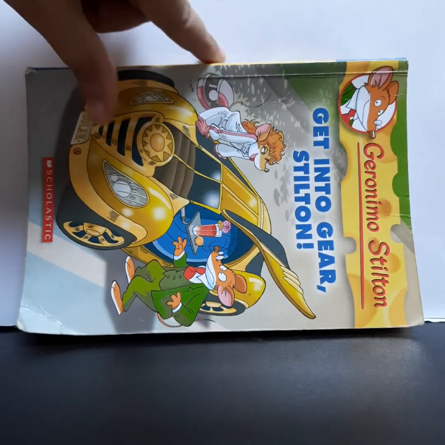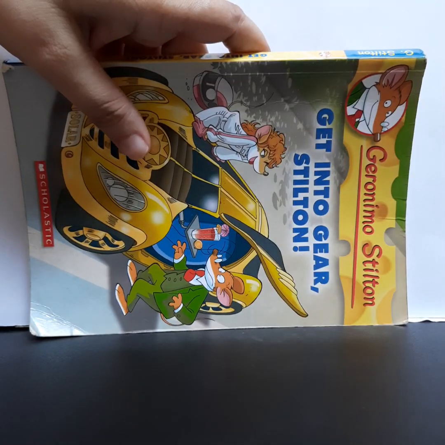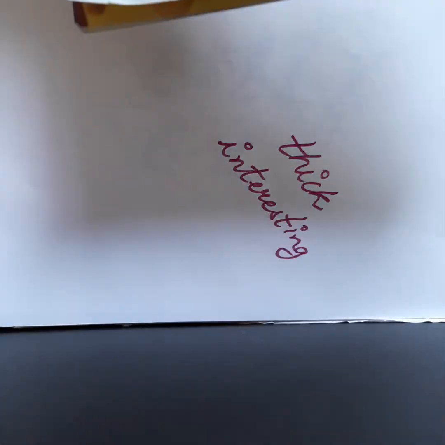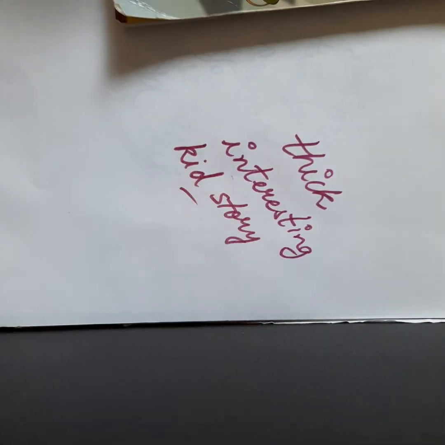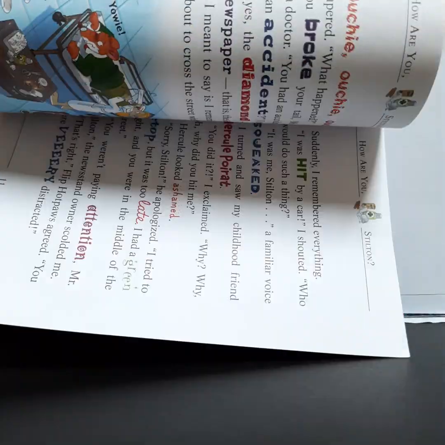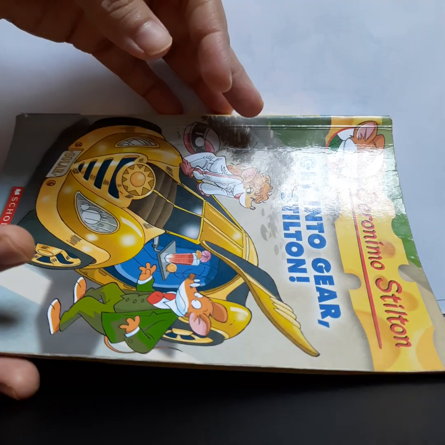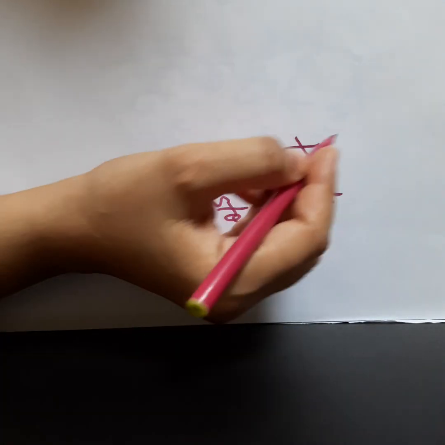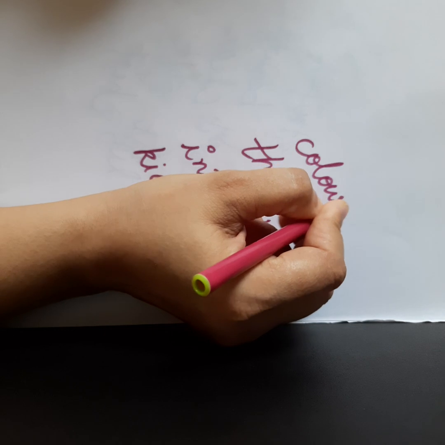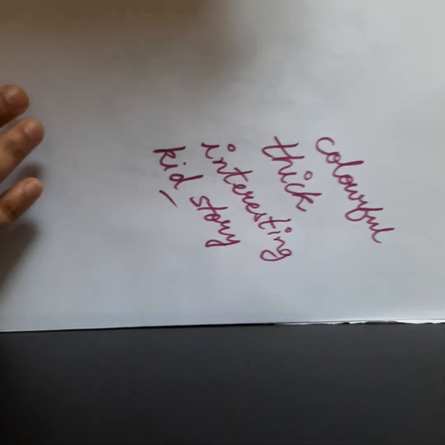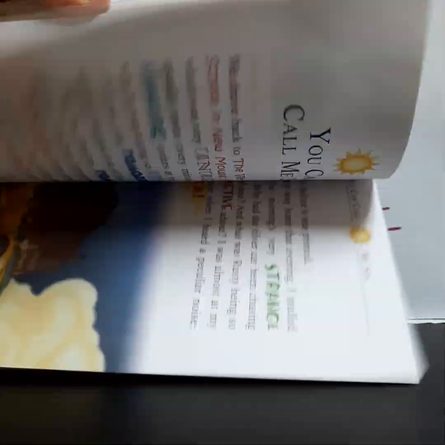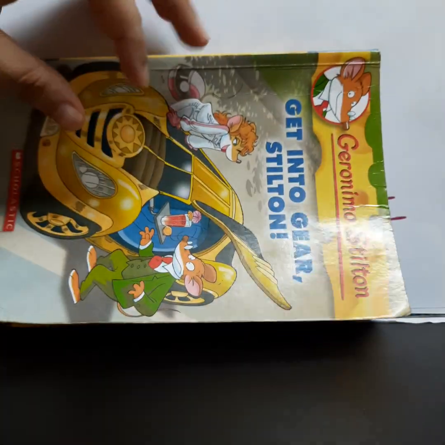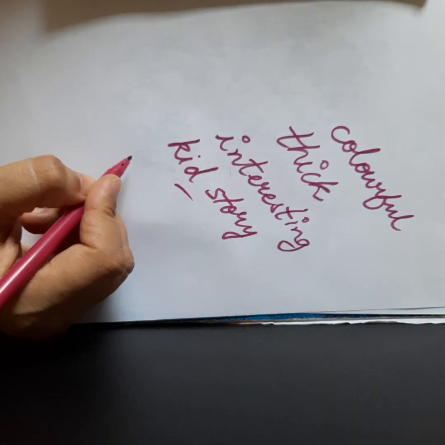What do you think? It's a book for the kids or for the adults? Okay, you can say it's a kid's storybook. Yes, very good. It is colorful. Yes, we can say it is a colorful book. Okay, anything else? What do you think? It's going to be easy? It's going to be difficult? It can be anything. Let's take easy.